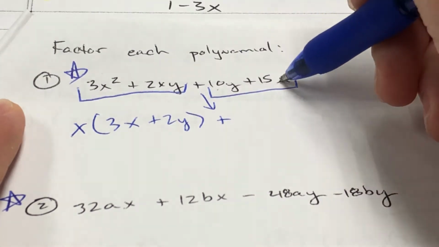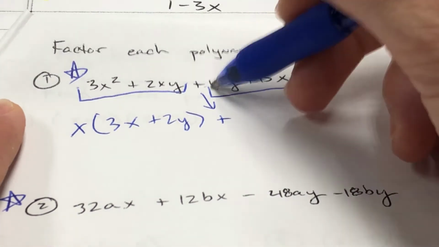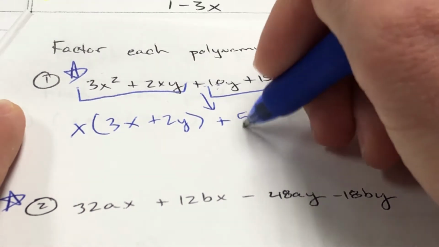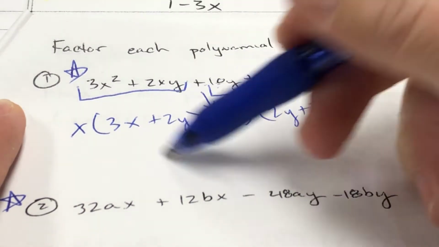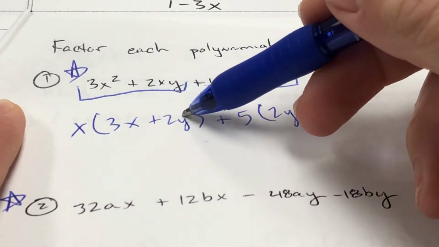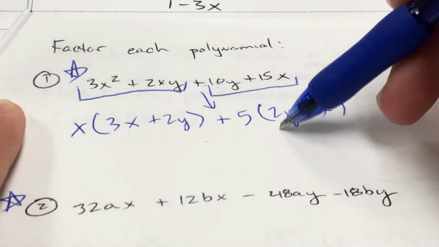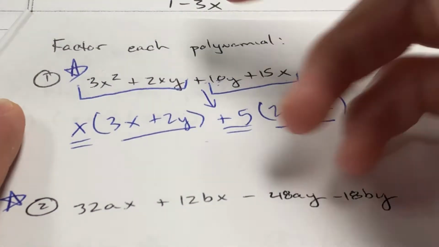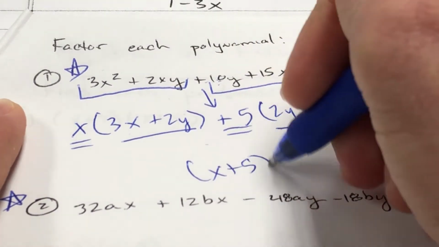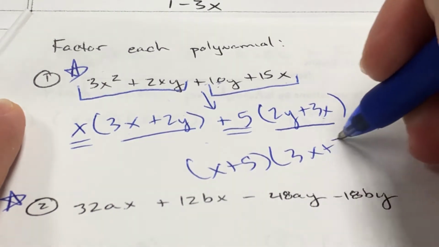What do these two have in common? A 5. Divide both by 5, then you're left with 2y plus 3x. Now, I know this is out of order, but positive 3x, positive 2y, positive 3x, positive 2y, those are the same two terms. So those outsiders come together in one parenthesis, and then the 3x plus 2y in another.